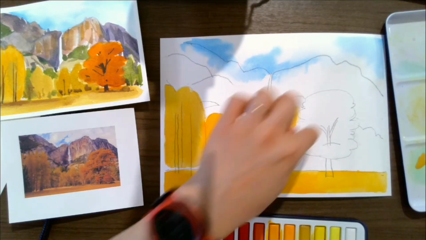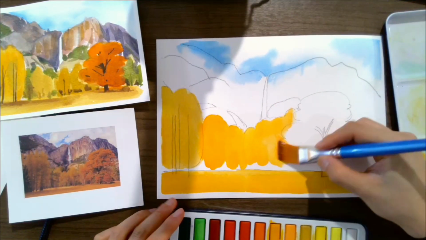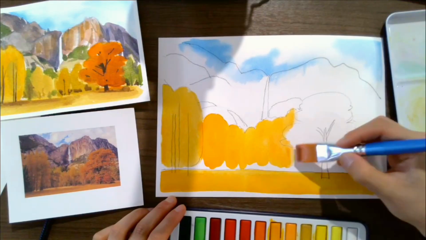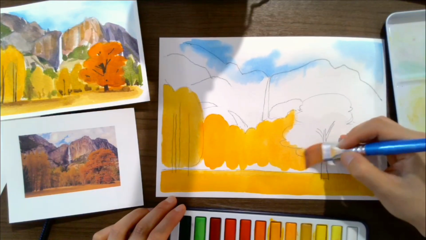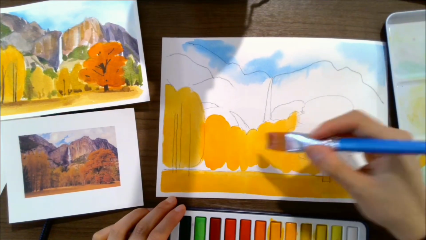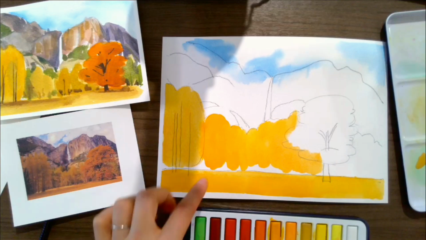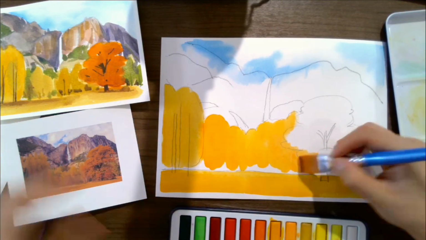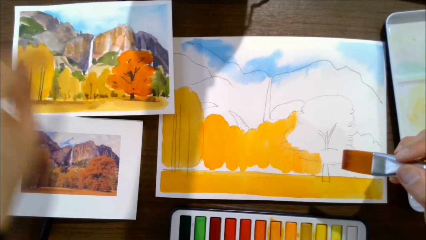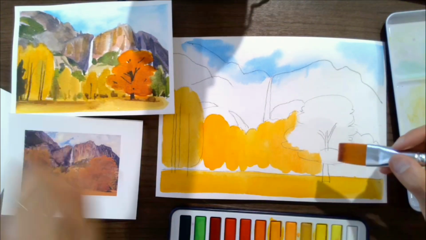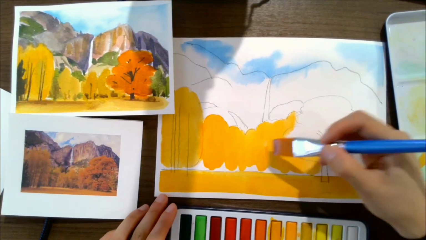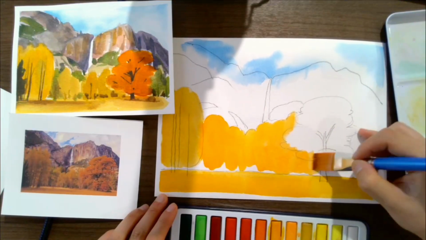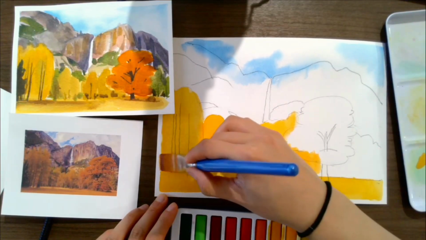And because this orange tree is going to be darker, it is okay if I overlap all my lines. And I am leaving a little bit of a white gap below these trees. You don't have to do that because if you look at my sample painting, you'll see I filled in those gaps with greens and browns. You can fill it in all the way if you want to, like this.